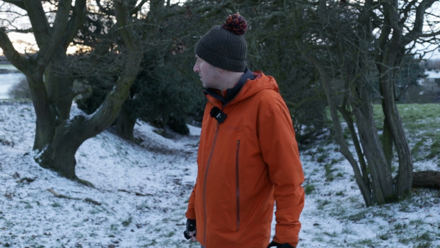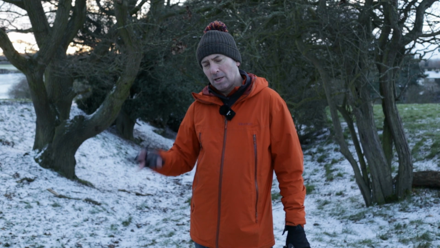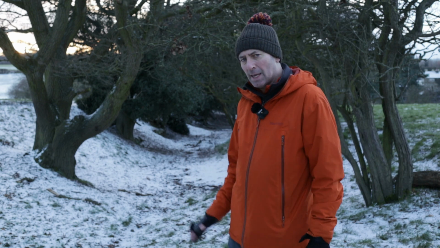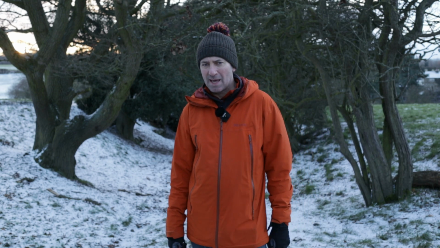Now, the conditions today, they're not ideal, because last time I said the location would work well in fog, as applies with a lot of woodland photography. We haven't got that. We have, however, got a light dusting of snow, so that might bring some excitement to the scene.